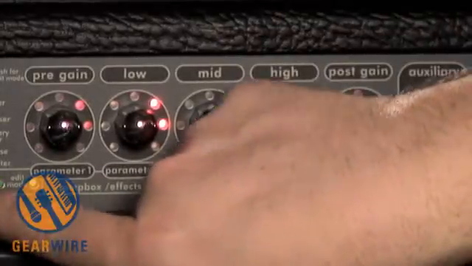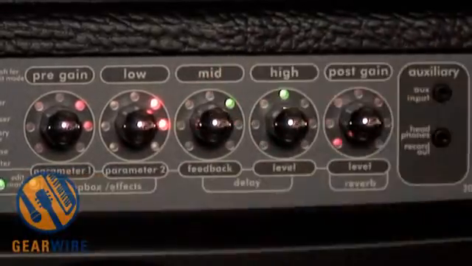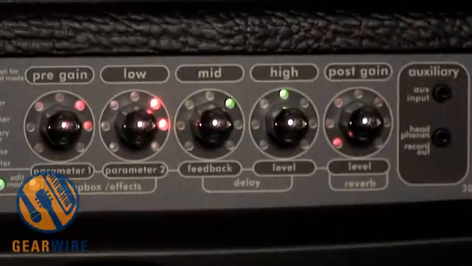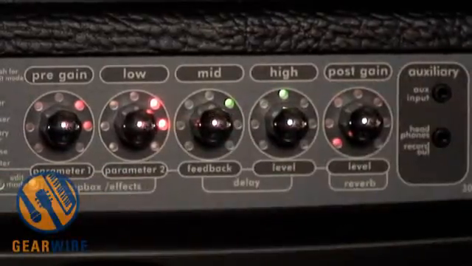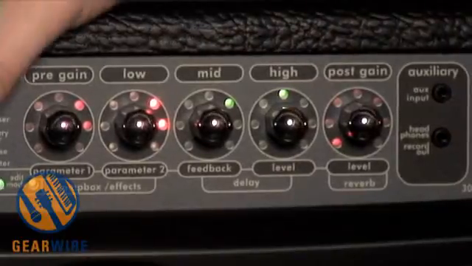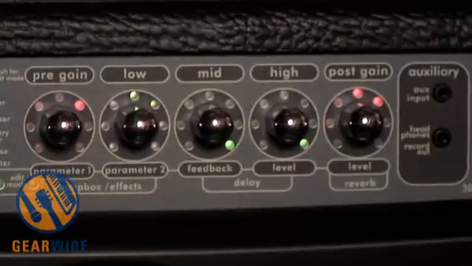And we've got a tap tempo here. So that's how you edit all the effects and the different amp settings there.